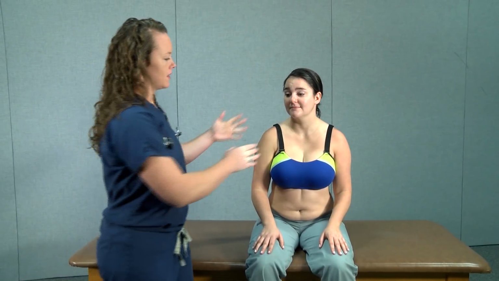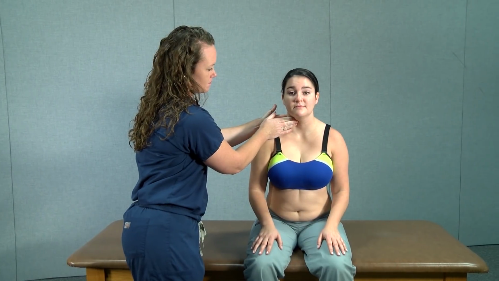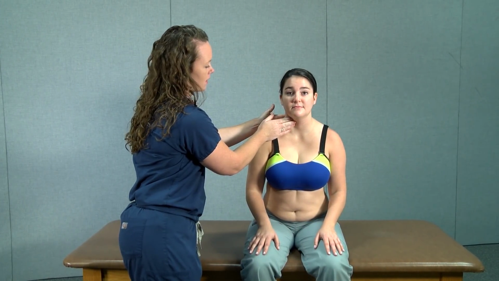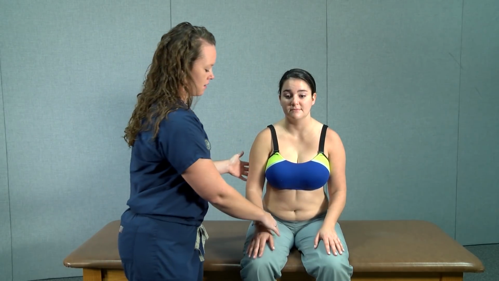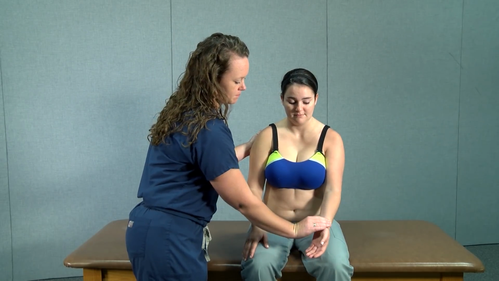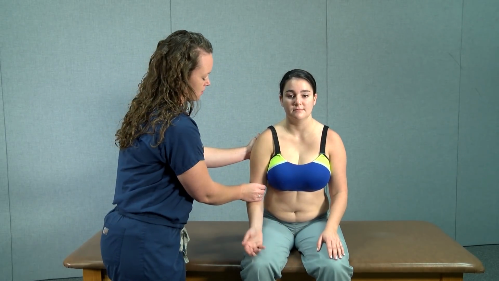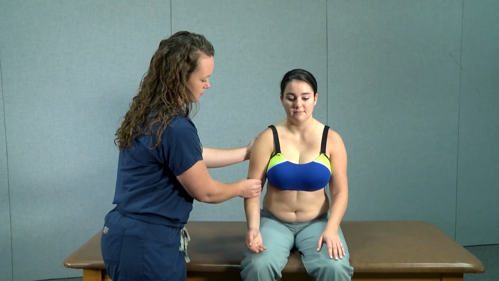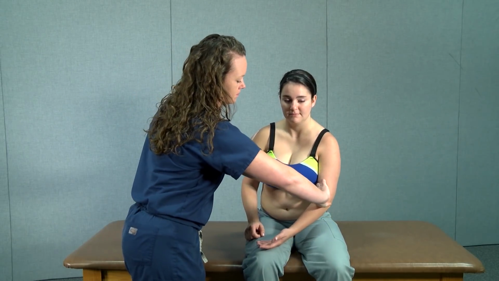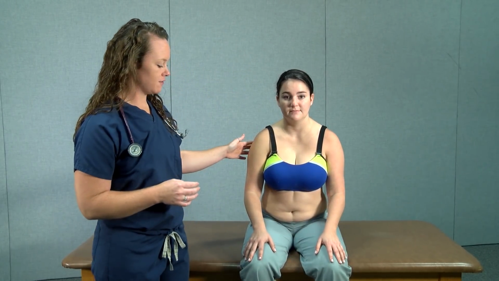Palpation and grading of pulses. Okay, so for the pulses, I'll go ahead and start with your carotid pulses, which are always palpated one at a time. Carotid pulses are +2 out of 4 bilaterally. For radial pulses, radial pulses are +2 out of 4 bilaterally. Brachial pulses, pulses are +2 out of 4 bilaterally.